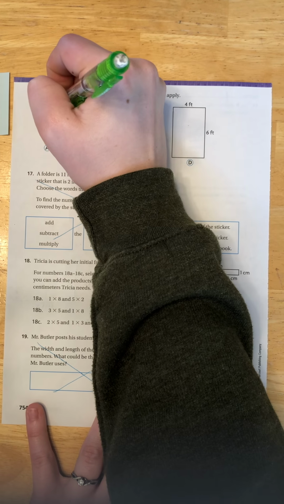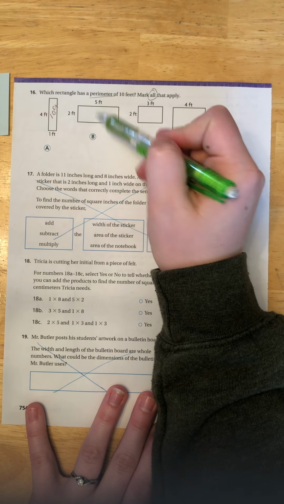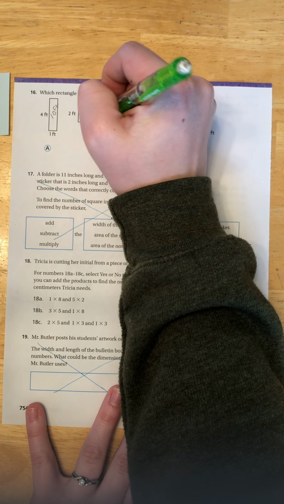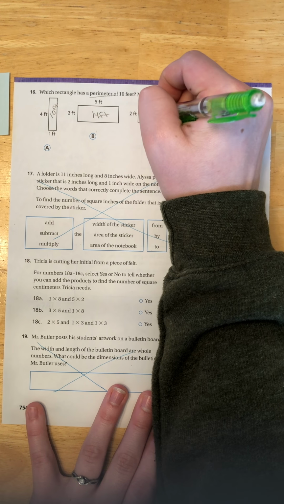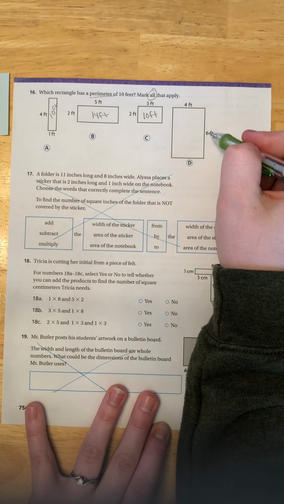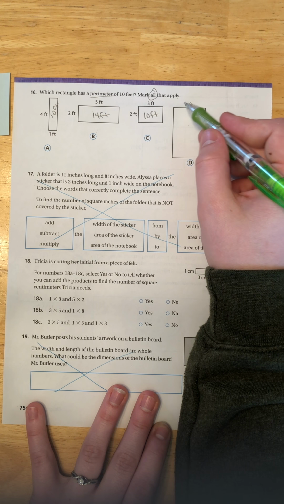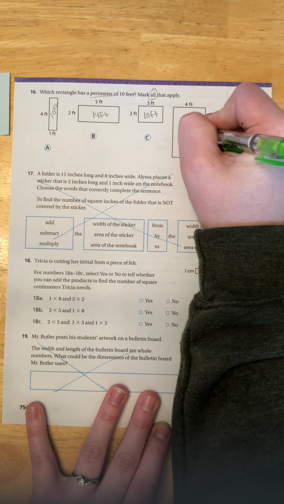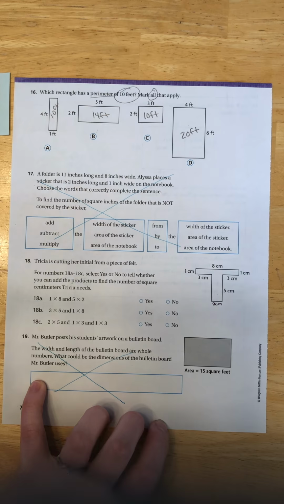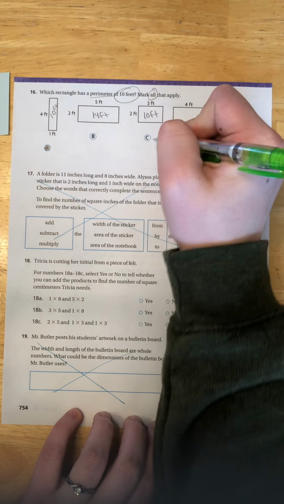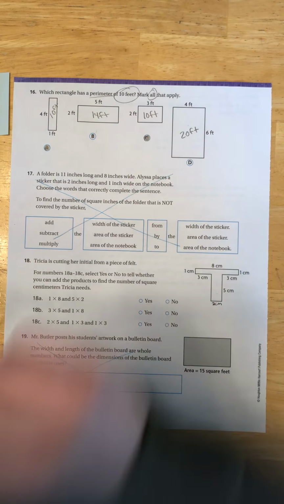This would be 10 feet. This would be 14 feet. This would be 10 feet. And this would be 20 feet. Which ones have a perimeter of 10 feet? A and C. These do not.